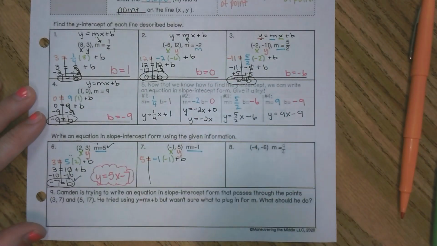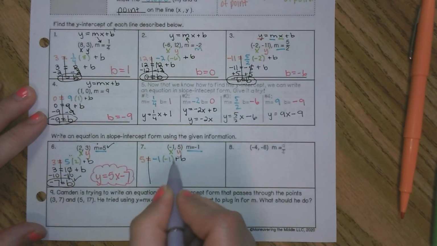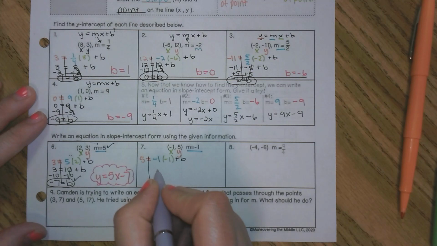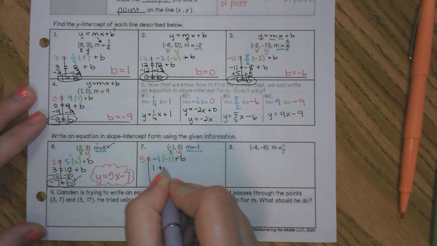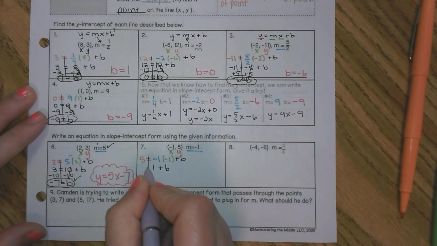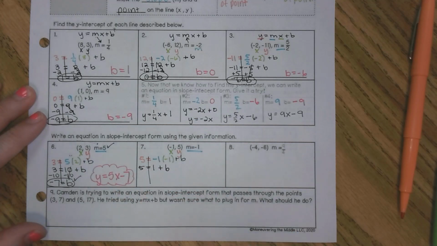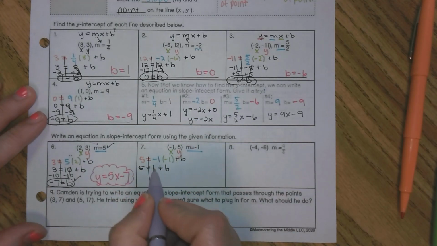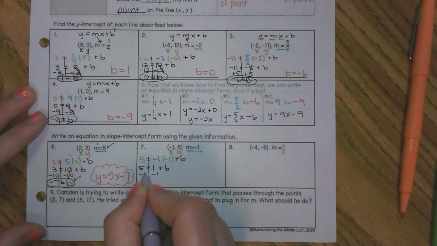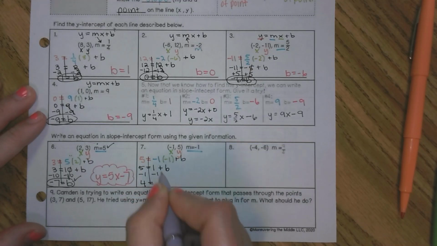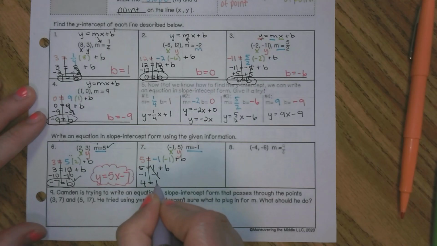We're going to draw our line and we're going to solve. Simplify first. Negative 1 times negative 1 is positive 1. Drop the plus b, and then drop your equals 5 from this side. The opposite of positive 1 is negative 1, so I'm going to subtract 1 from both sides. And 5 minus 1 is 4. 1's cancel out. Drop your b.